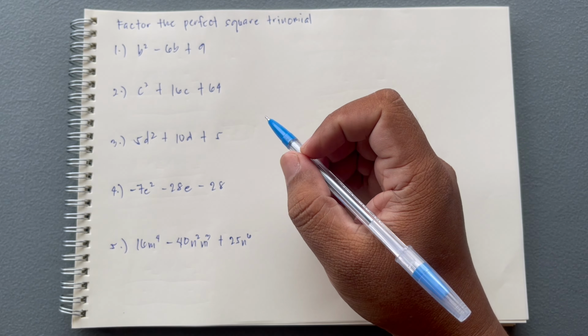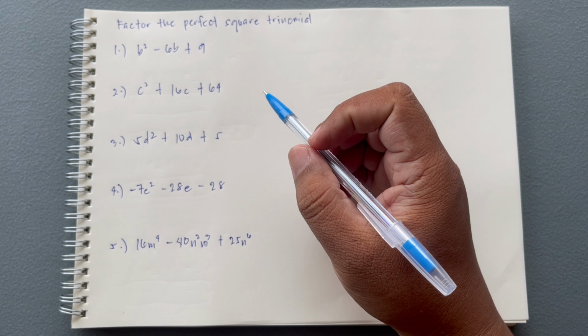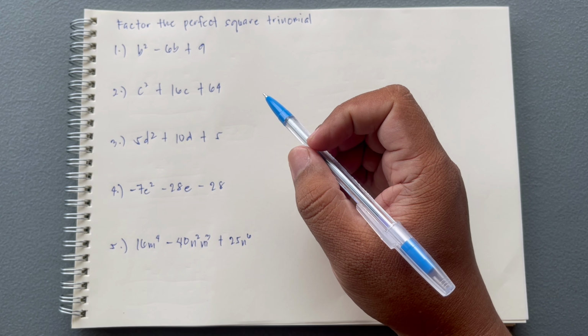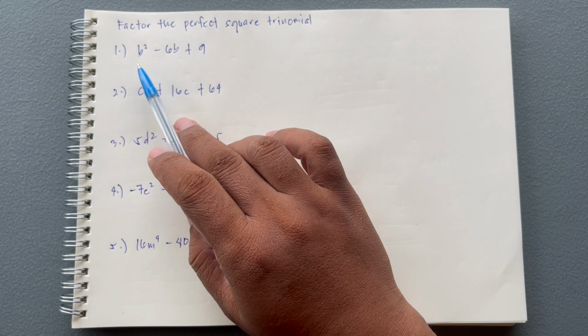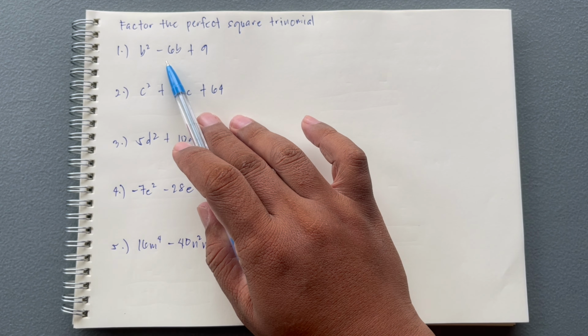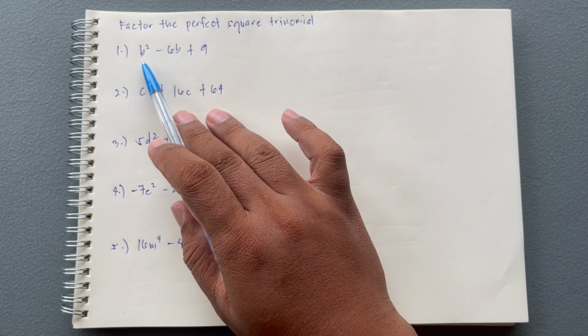Okay, so let's factor the perfect square trinomial. First, we need to identify if the given trinomial is a perfect square trinomial. The first term and the last term must be perfect squares. And the middle term must be twice the product of the square root of the first term and the last term.